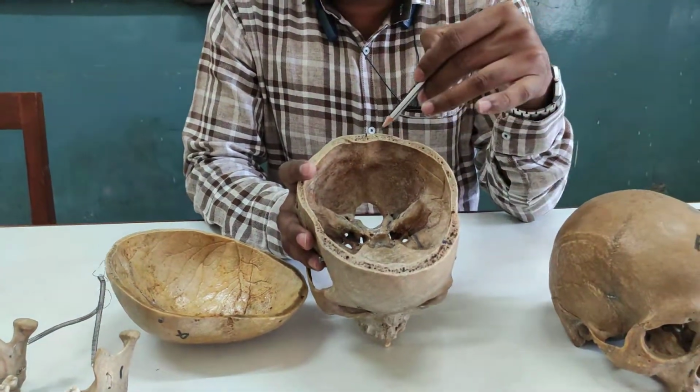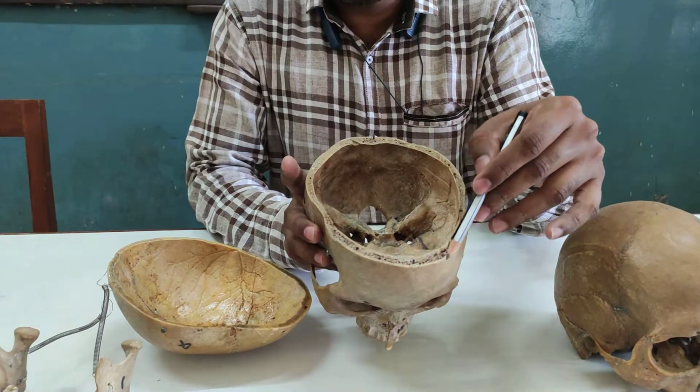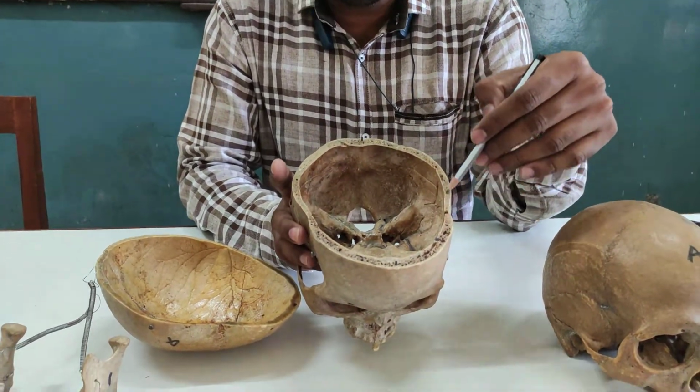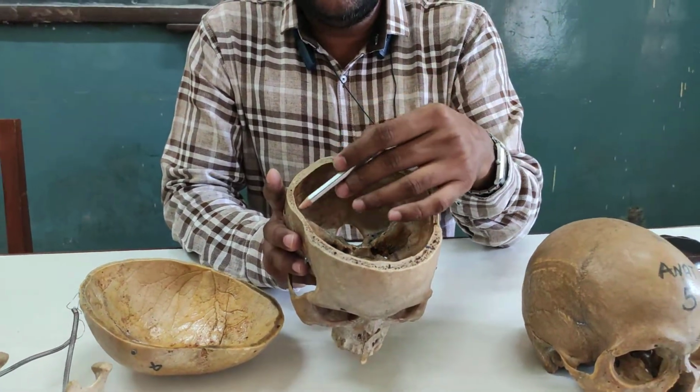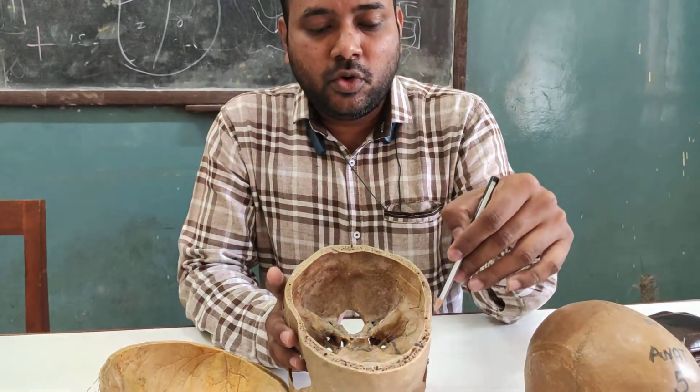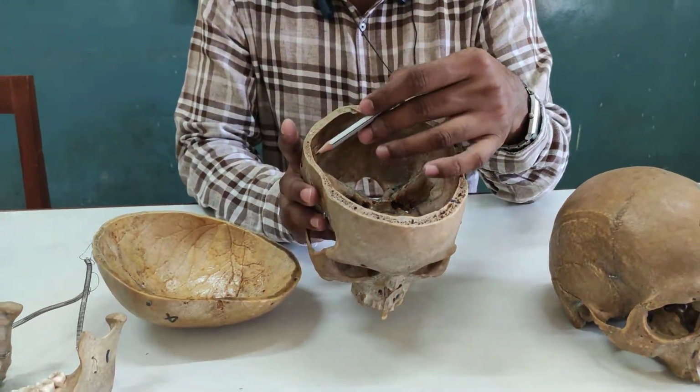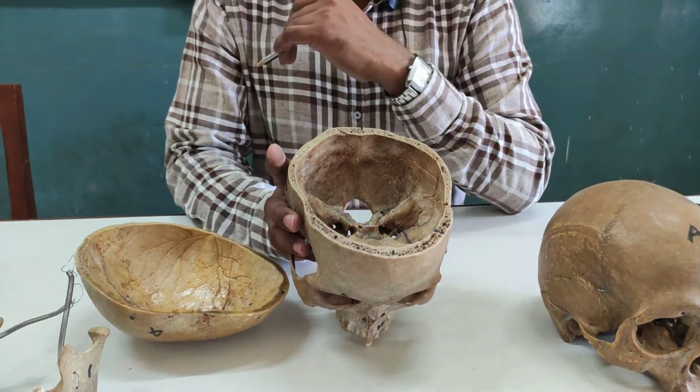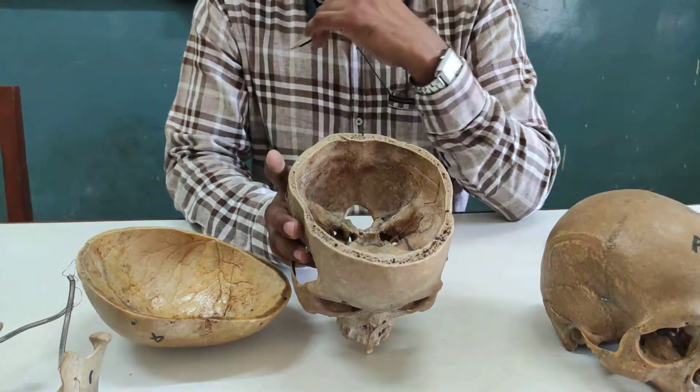In total there are 4, and all the diploic veins drain into the dural venous sinuses of the brain.